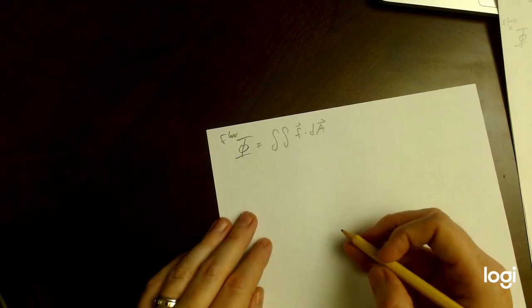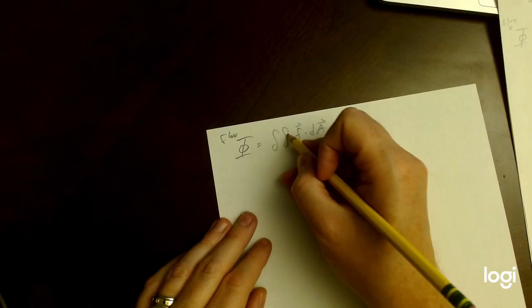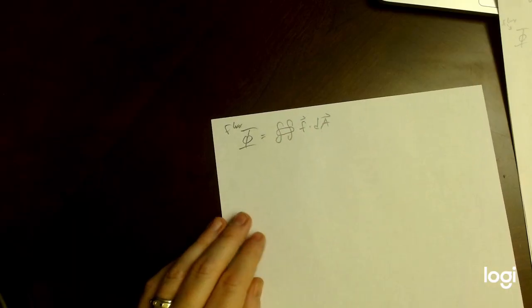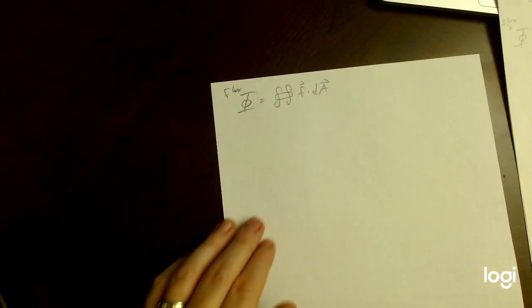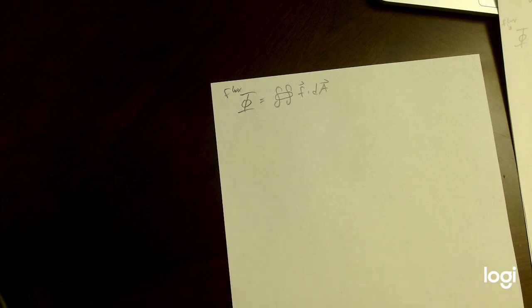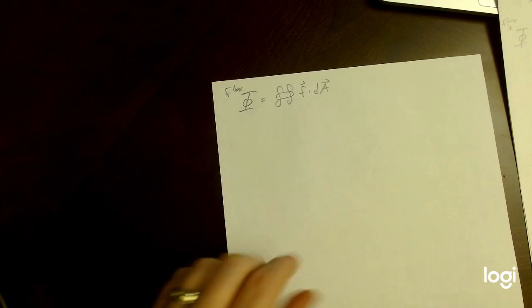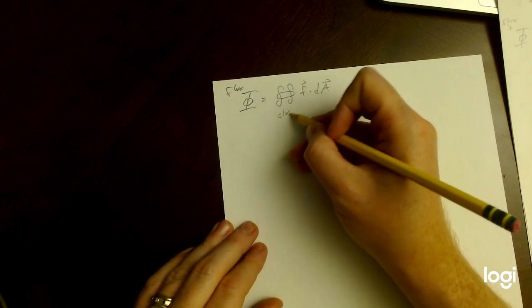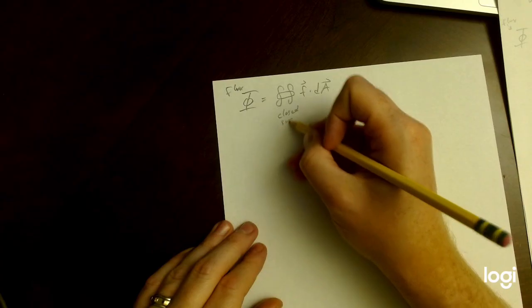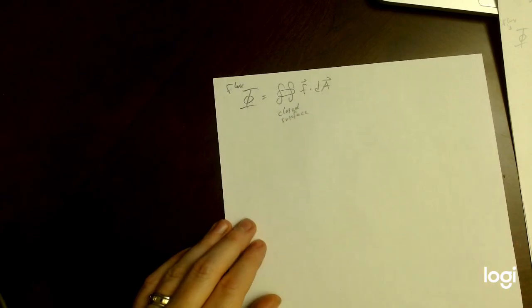And if this happens to be a closed surface, we would draw one of these again. So just kind of like we did with the closed loops in line integrals, we could have a closed surface integral as well.